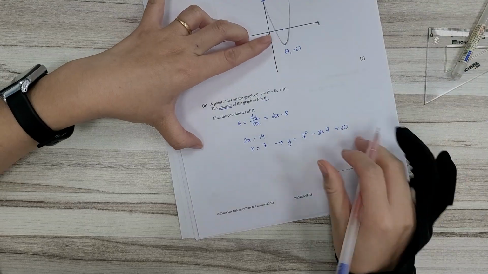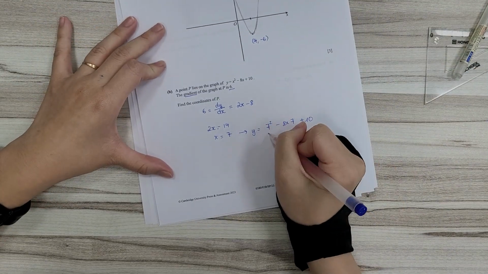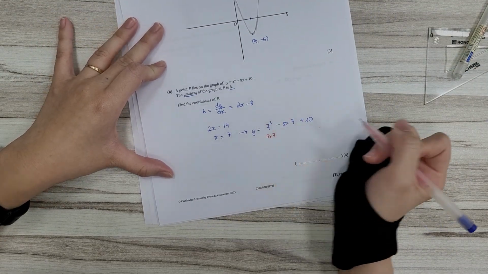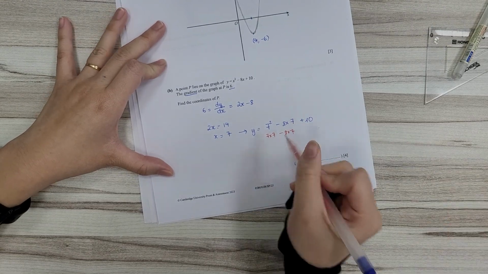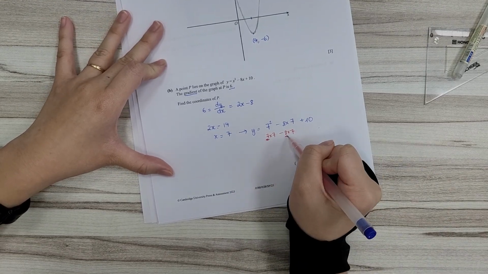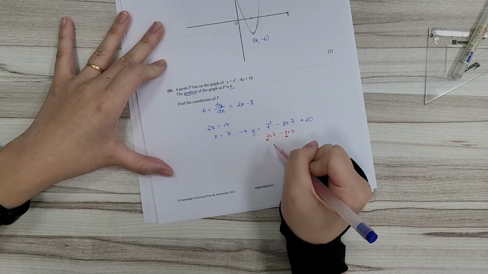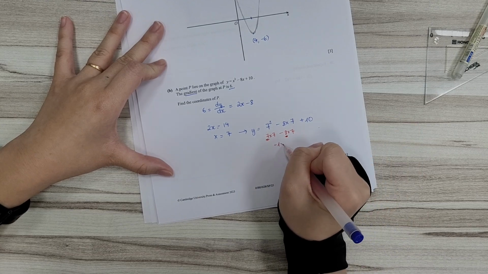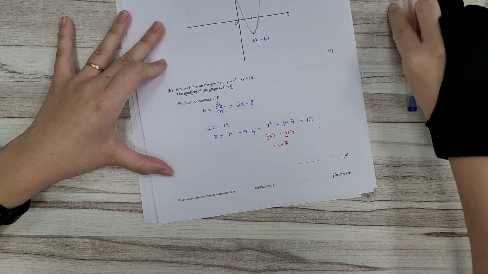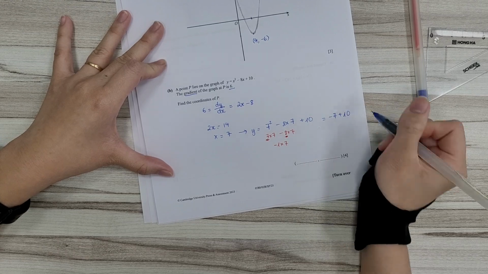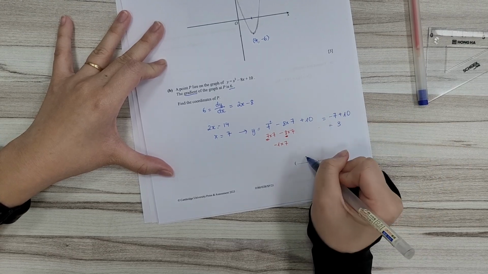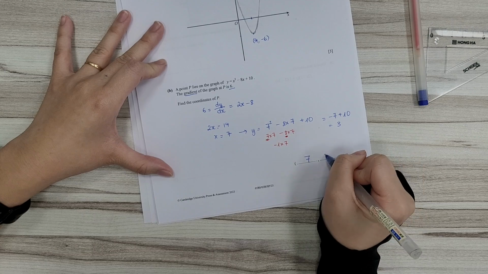Okay, a quick mental math here. 7 squared is 7 times 7, minus 8 times 7. Okay, 7 of it minus 8 times of it would be minus 1 time, right? Minus 1. So that is negative 7 plus 10, which is 3. So 7, 3.